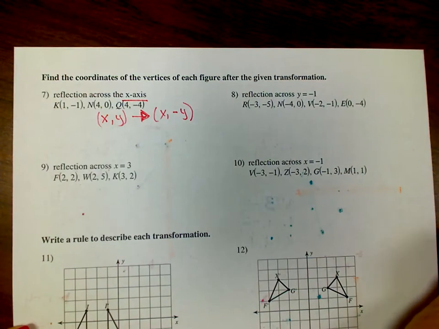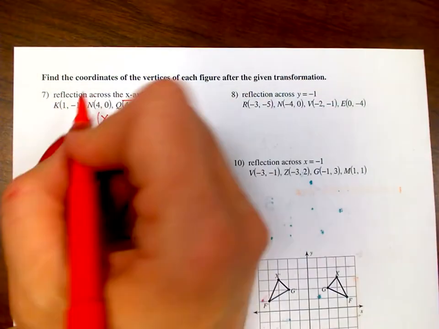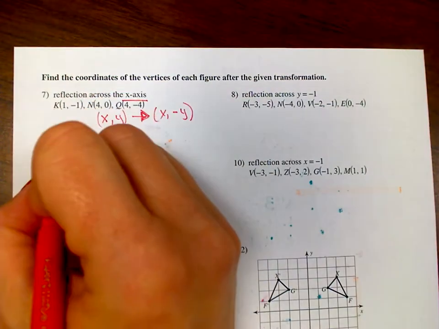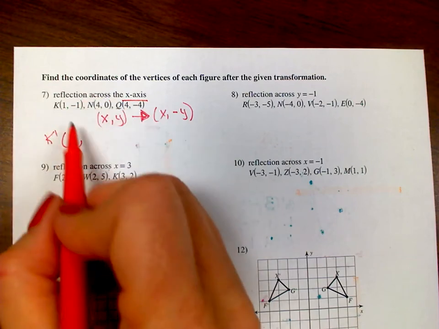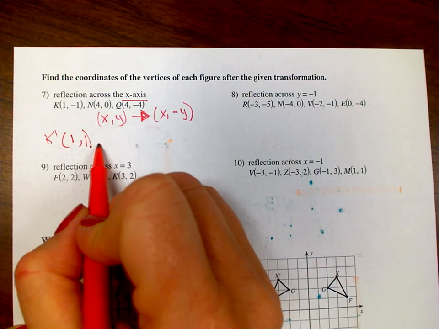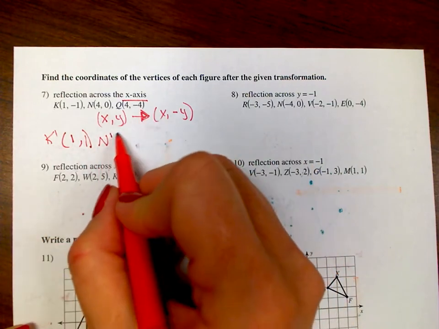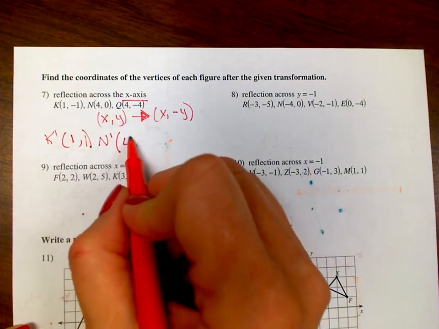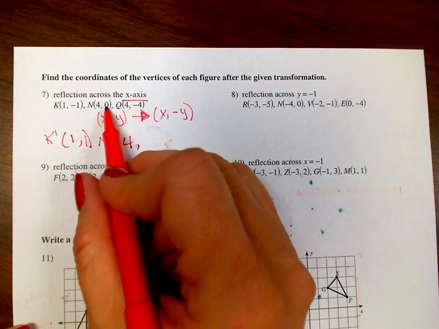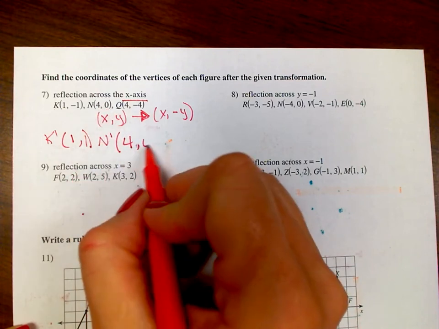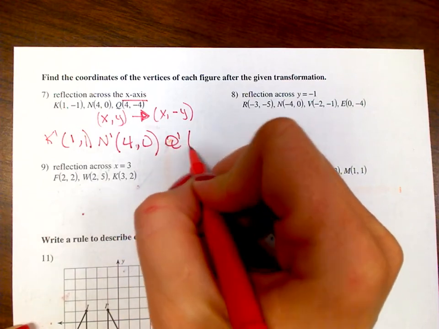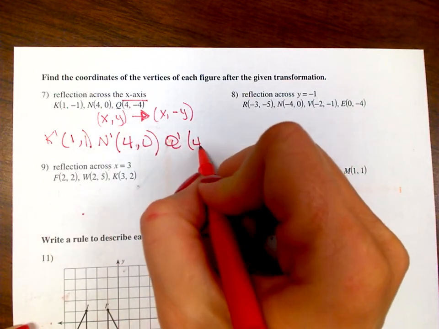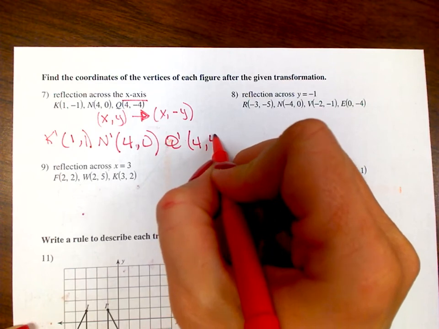Opposite of your y. So K prime will be 1. Opposite of -1 would be 1. N prime, keep your x, change your y. Opposite of 0 is 0. Q prime, keep your x, change your y.